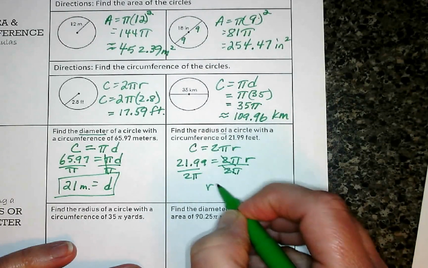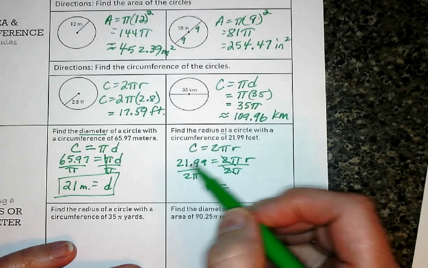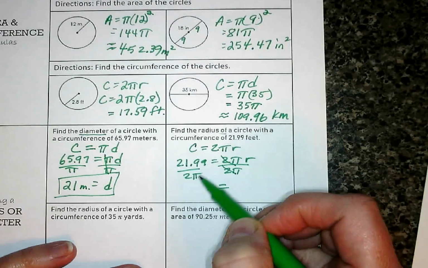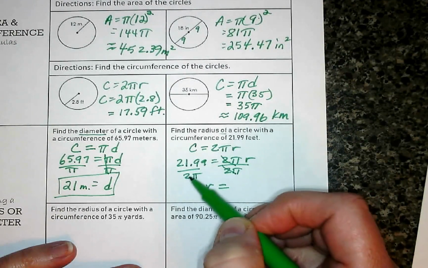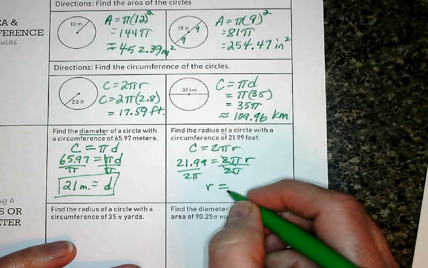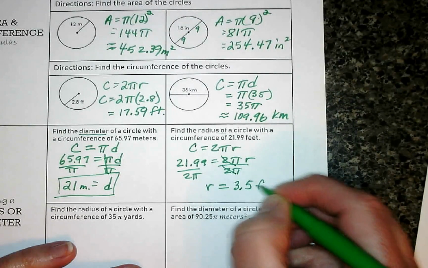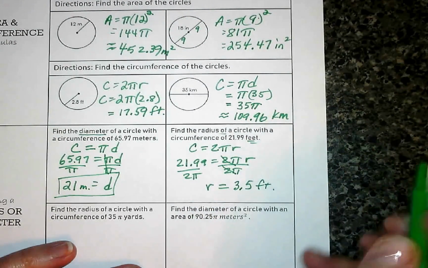So then R remains, and all I have to do on my calculator is 21.99 divided by 2 divided by pi. Or you can multiply this out and then divide by that whole thing. When you do so, you get 3.5, and that would be feet because our measurement was in feet.